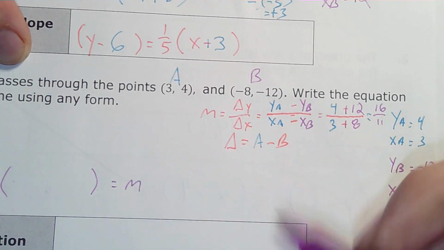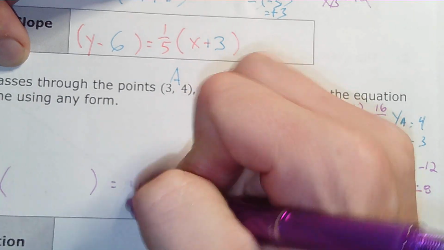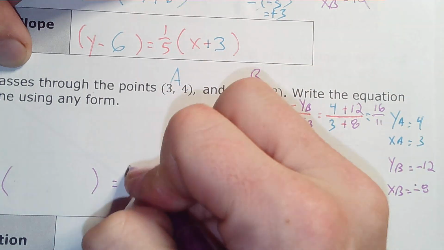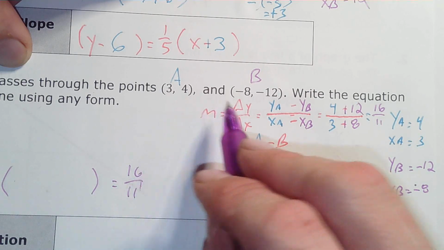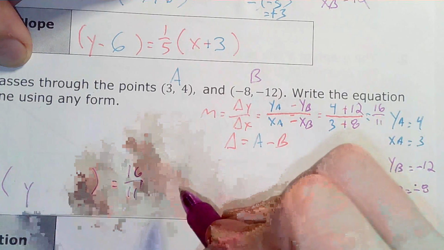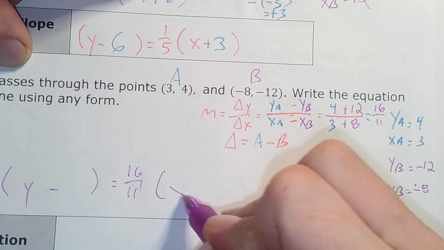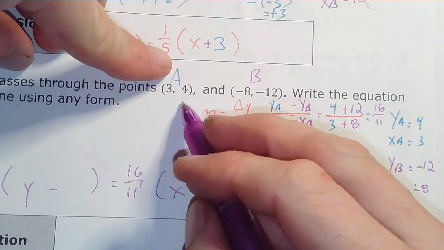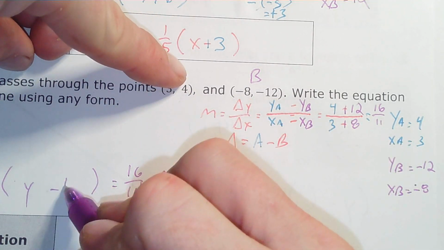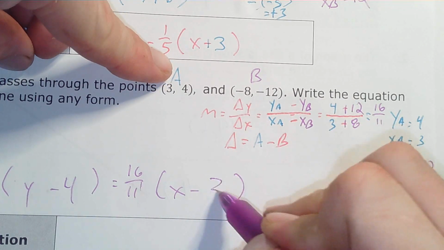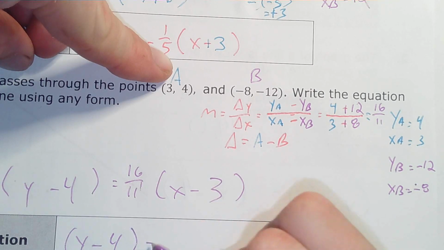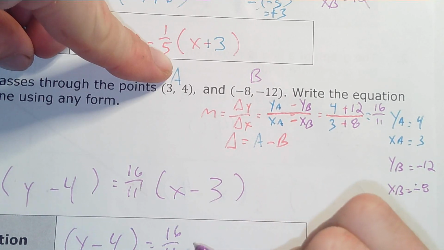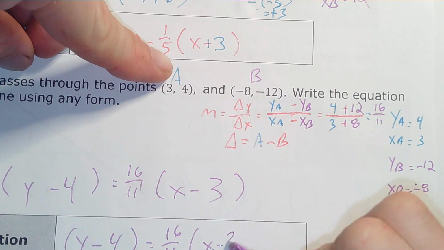M is my slope, which is 16/11, and then I'll use 3, 4 here. Right, y minus my 4 is my y value, x minus my 3 is my x value, and there I have my equation. Y minus 4 equals 16/11 times x minus 3.